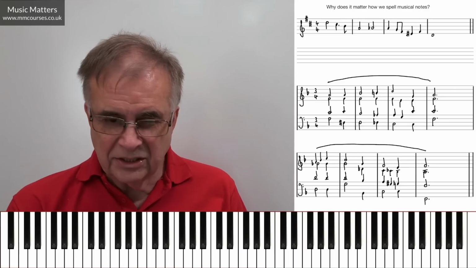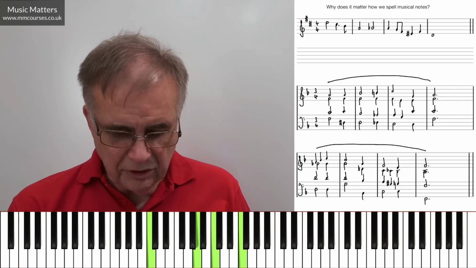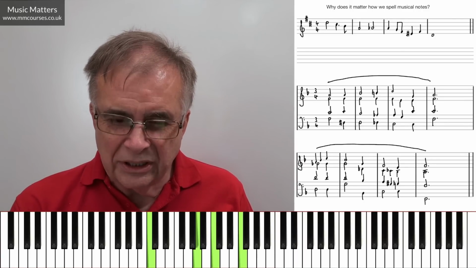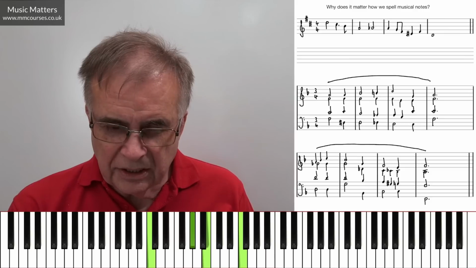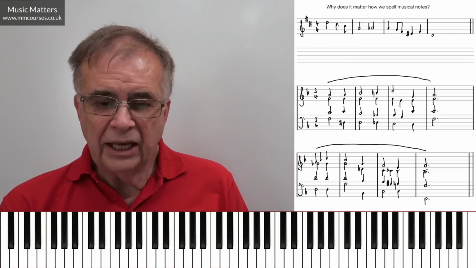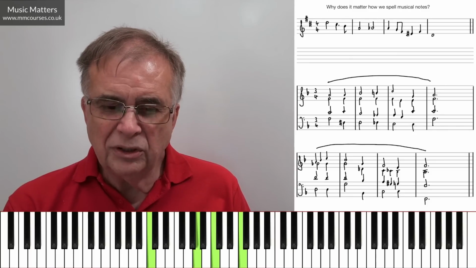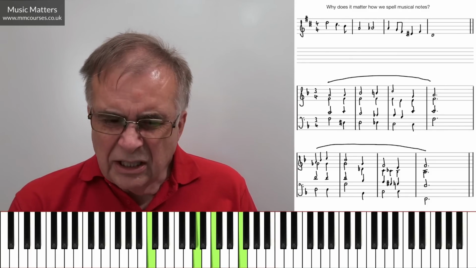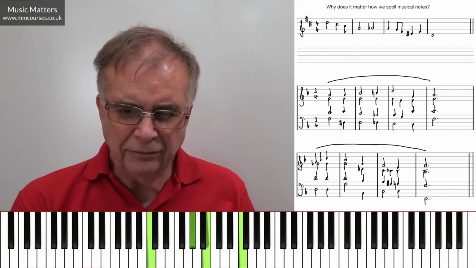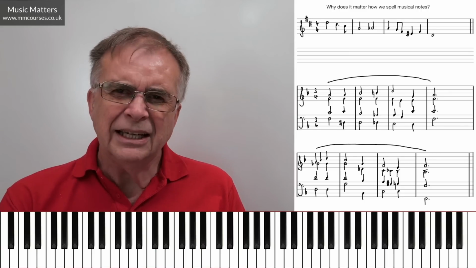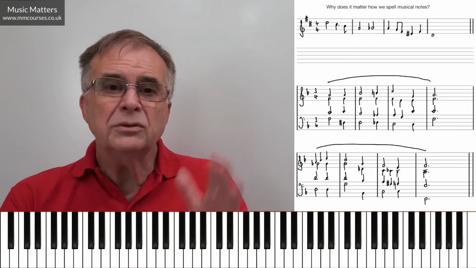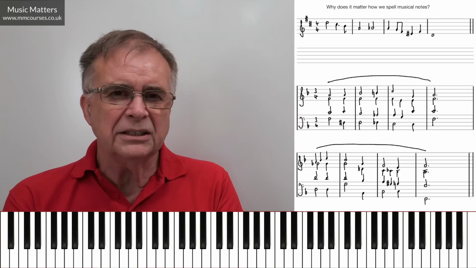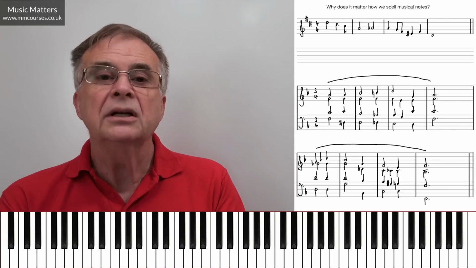So there is a case to be said for using the first chord, then going B natural in the alto with G sharp in the tenor. But there's also a case to be said for, here's your first chord, going for the C flat in the alto and the A flat in the tenor. So it depends how you see it there. Sometimes there's a bit of flex with how we spell notes.